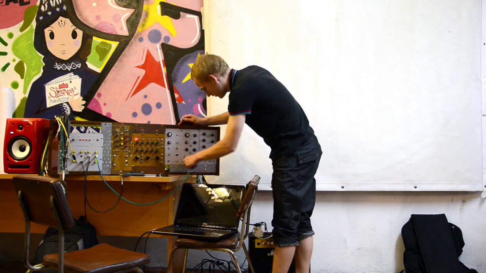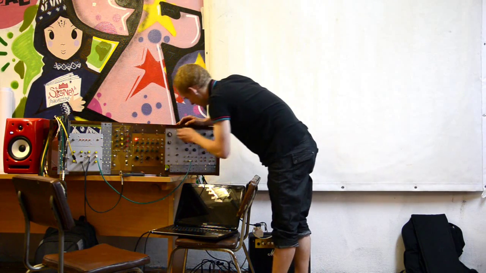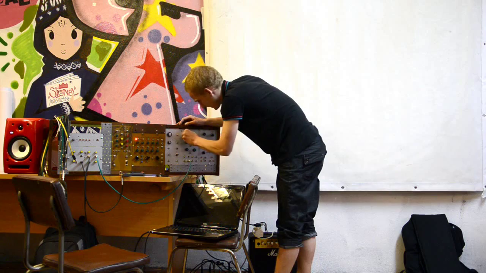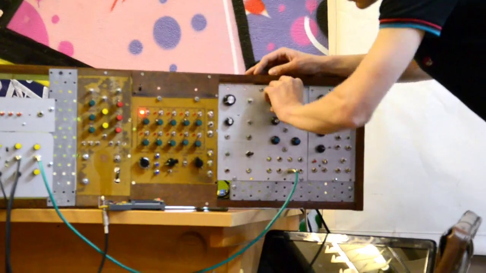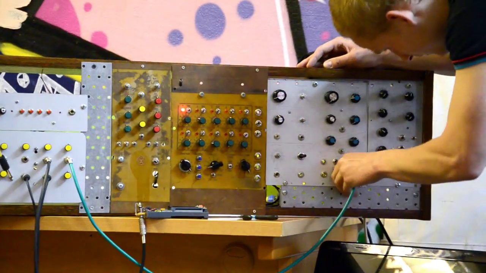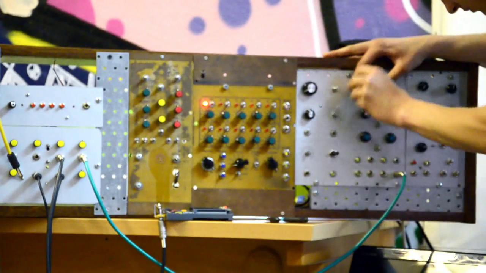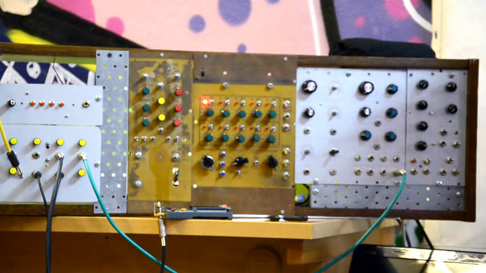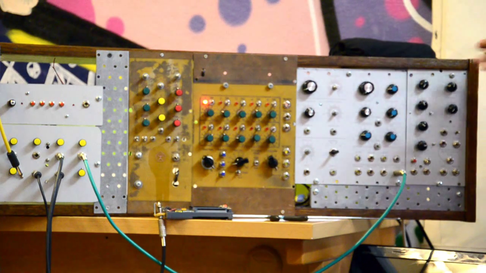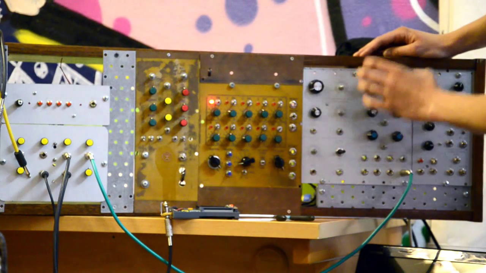It's a sine wave, then we have a triangle wave. Then sawtooth. And pulse wave. And this is the thing that all modular analog synthesizers should have, because without an oscillator you cannot do anything. So everything starts from this thing.